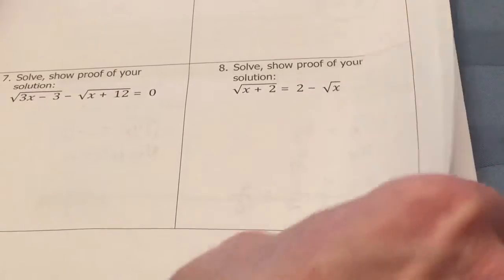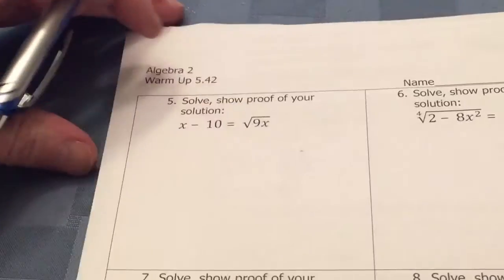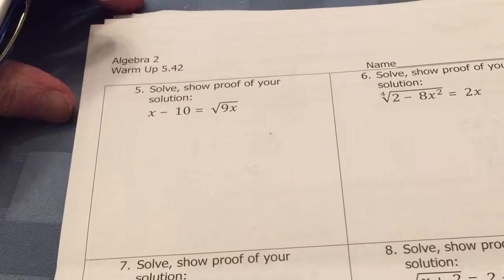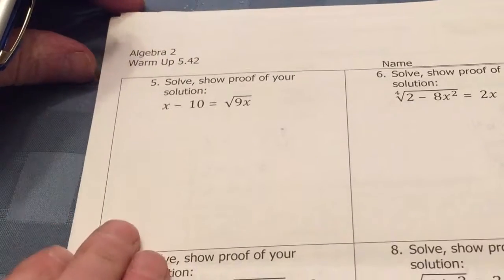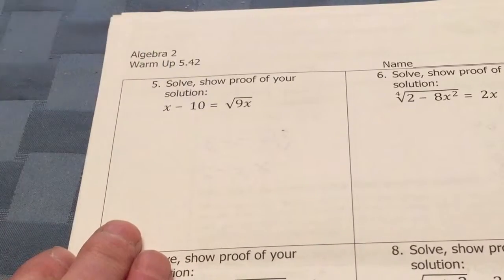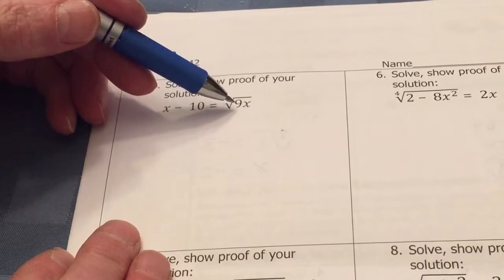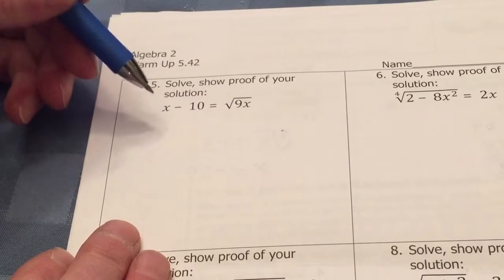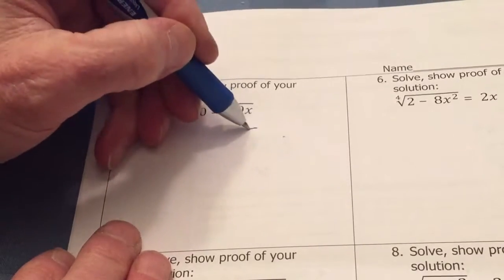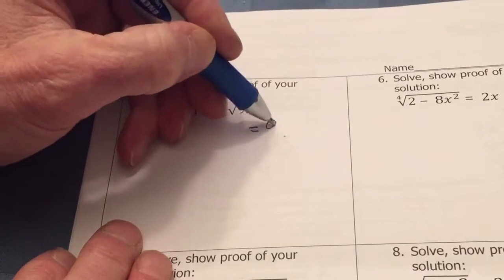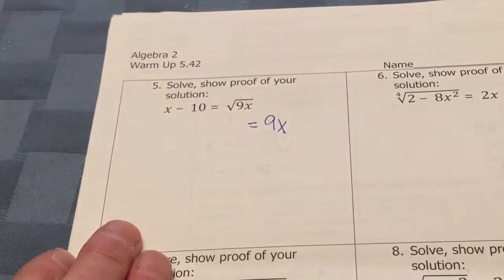All right, on the other side, number 5, on that one, we have a radical by itself on the right, and that means we should square both sides. Now that's easy to do on the right side. It just becomes 9x. Squaring it just removes the radical.